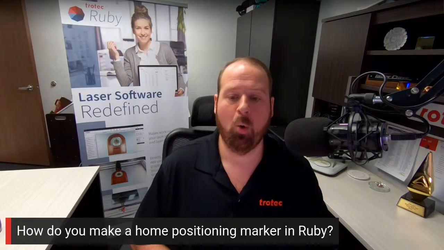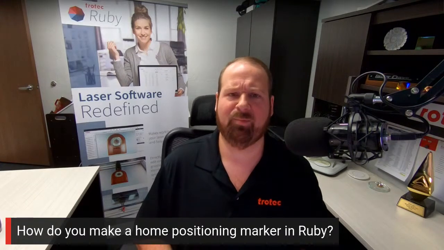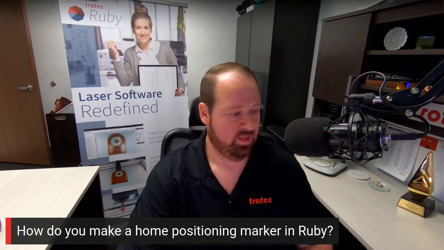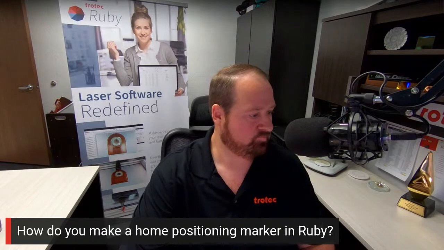How do you make a home position marker in Ruby? I apologize, you are absolutely right. I forgot to mention markers. Markers are an ideal feature. Let me go back to my screen here, and I'm going to show you that. So I'm going to open up.